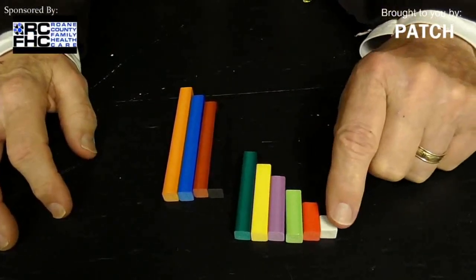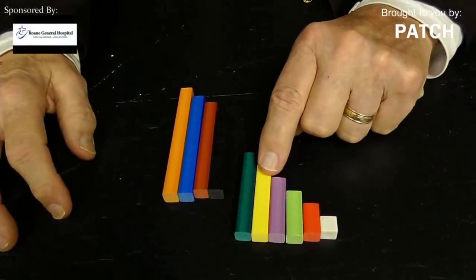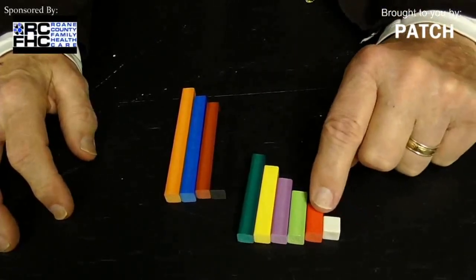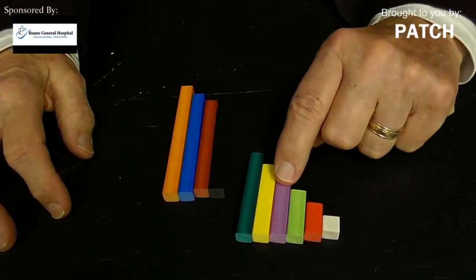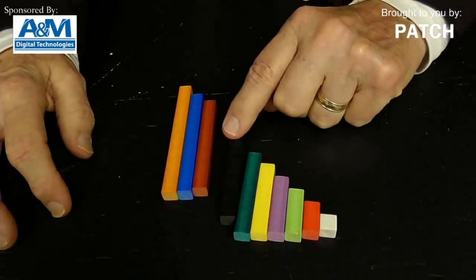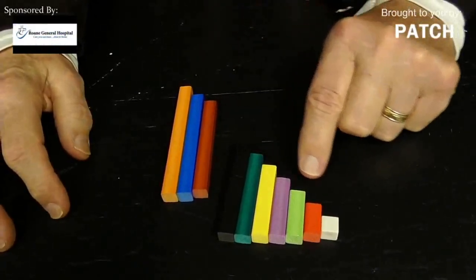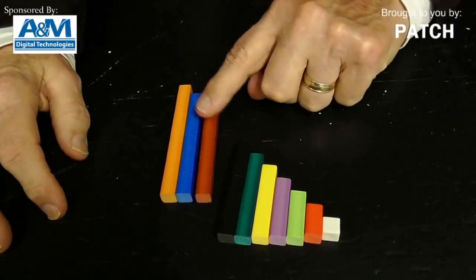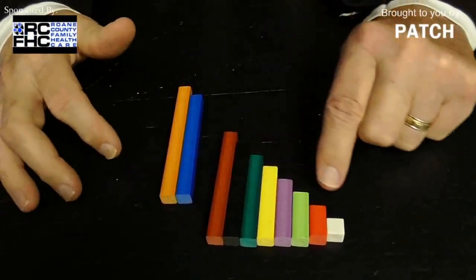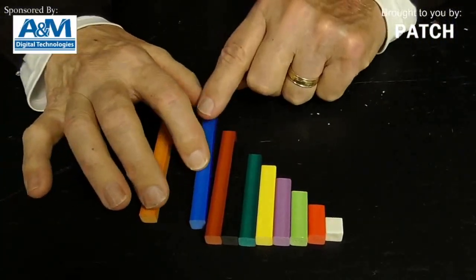Now let's go back. 1, 2, 3, 4, 5, 6. And let's do it in color. White, red, light green, purple, yellow, dark green. Okay, let's go to black. Black is 7. It's longer than the rest, isn't it? Now we go to 8. 8 is brown. It's even longer. You notice the pattern. 9 is blue.